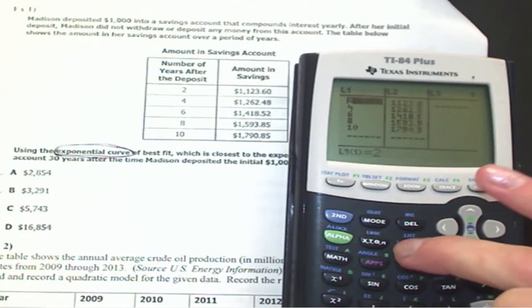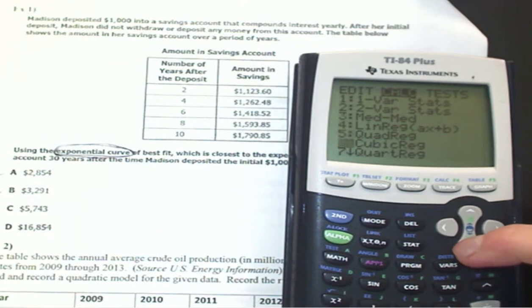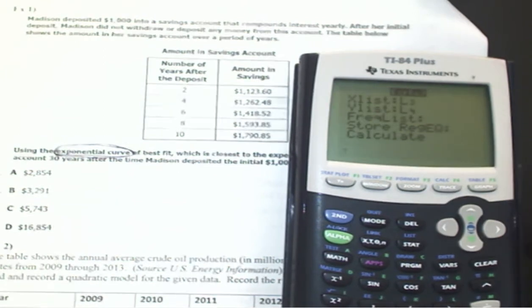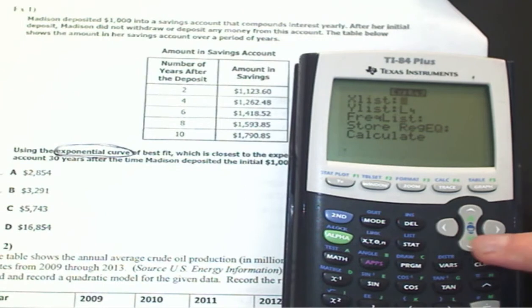So, equation, stat, calc. Scroll down to exponential regression. Then you get the menu to pop up. Now notice L3, L4. I type my data in L1 and L2. Automatically your calculator puts L1 and L2. So if you type in those two lists, you're good. If not, you're going to have to change it.